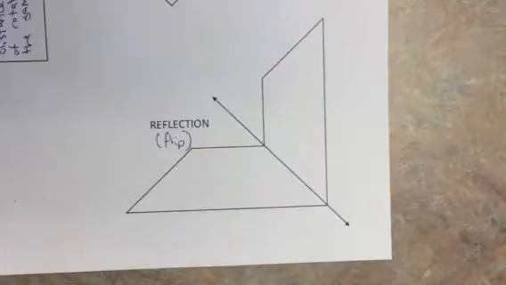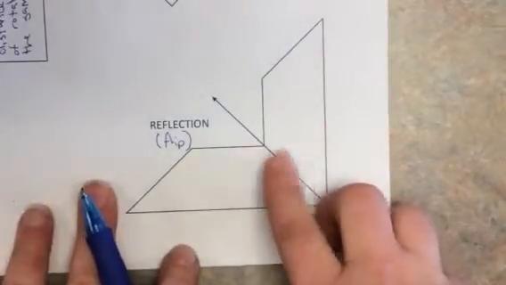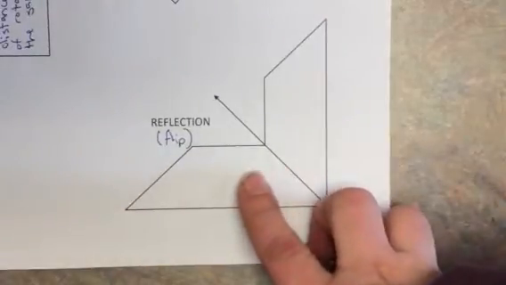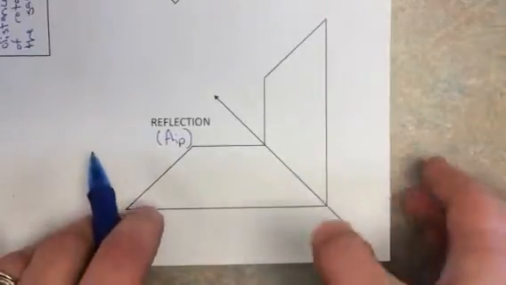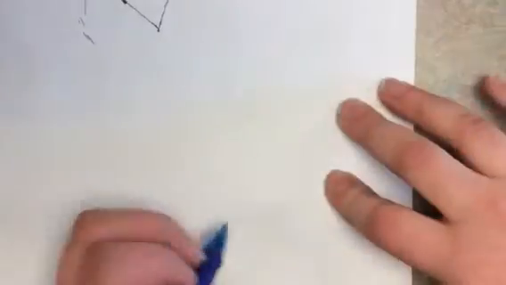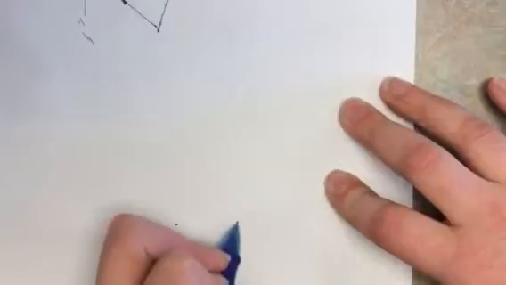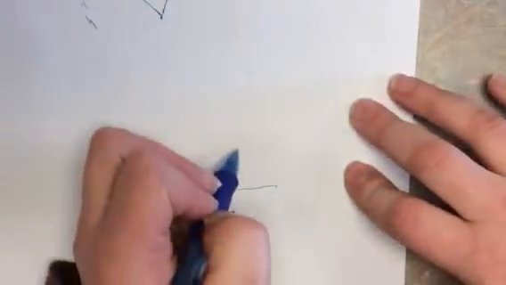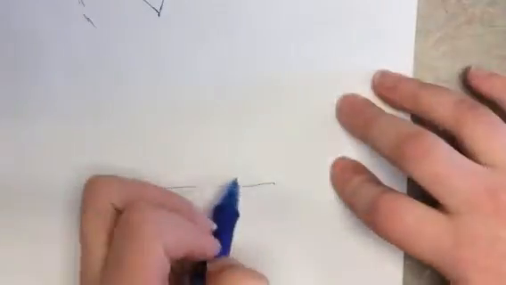Yeah. So to show you guys, just to reinforce this, because I know the reflection was kind of the hardest one for a lot of you guys yesterday. I'm going to turn this over. Let's say I'm taking a point. I'm going to take this guy again, my little line segment. And I want to flip it over this line. So, a couple of things.